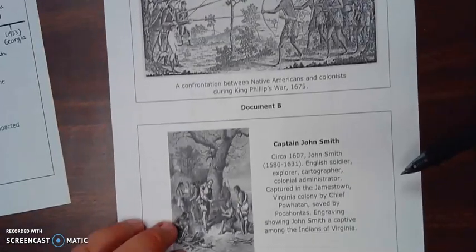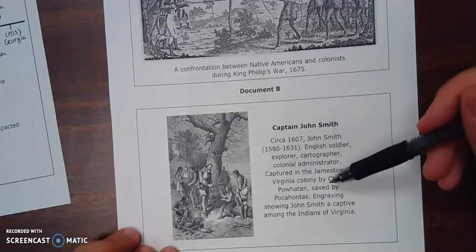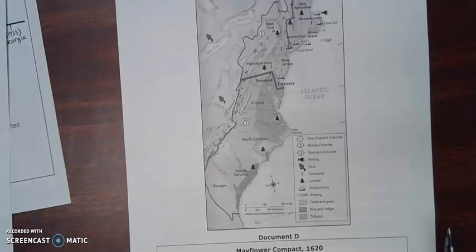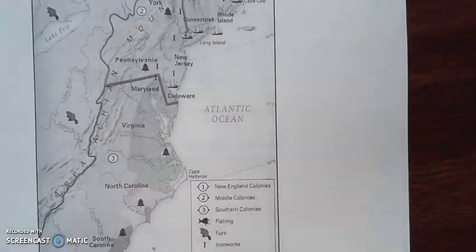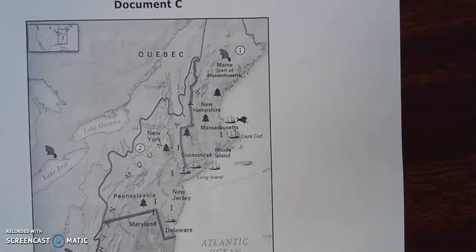We've got some documents here I'm going to look through. There's some images. There's some captions. Here's a map. You can zoom into that. You can see what that lays out here.